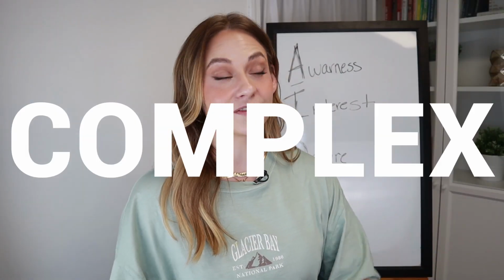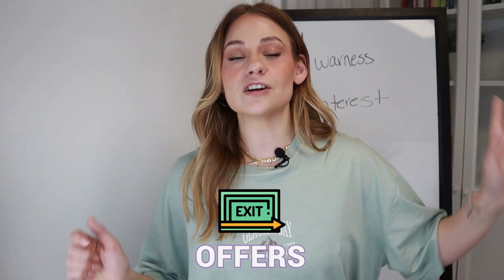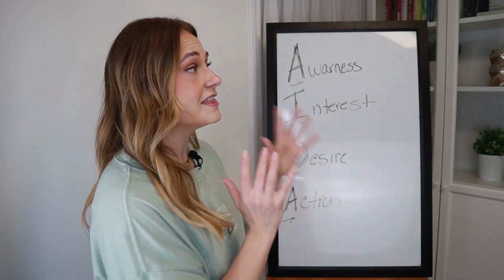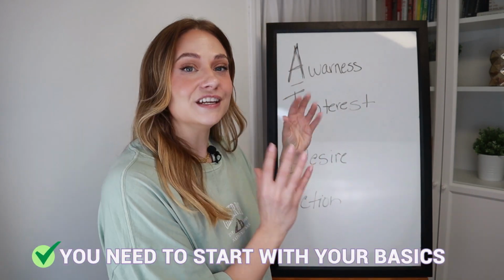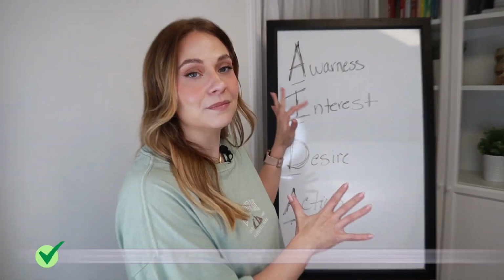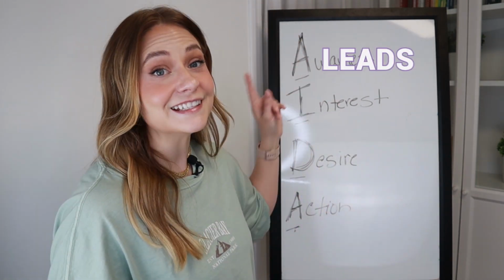Now, there are many different types of funnels out there and they can be quite complex, from upsells, downsells, tripwires, abandoned cart offers, exit offers, all of those things. But at the end of the day, it always comes down to this key principle, our AIDA. And in order to build our complex funnels, you need to start with your basics and make sure that you actually have a funnel that is working to convert leads into cash.